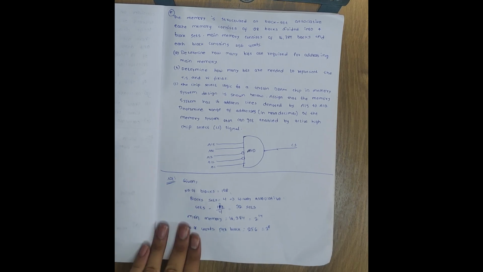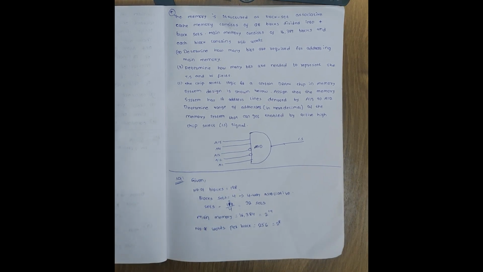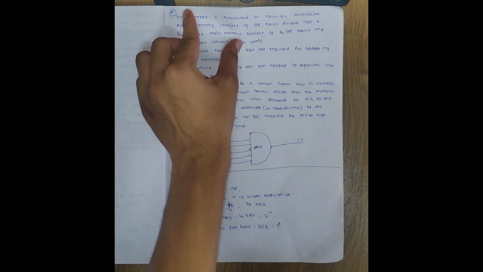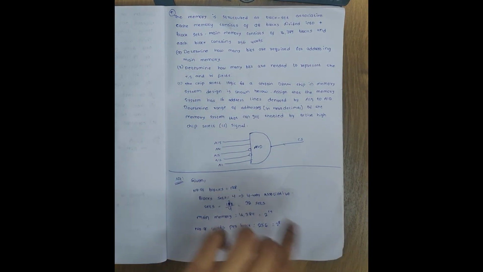Whenever there are given blocks or anything like that, the first step is to convert it into 2 powers. Write it in the form of 2 power. Okay, next, up to this, you have just read this much of the question and written the given terms. Okay, 20 to 25% of your answer is done.